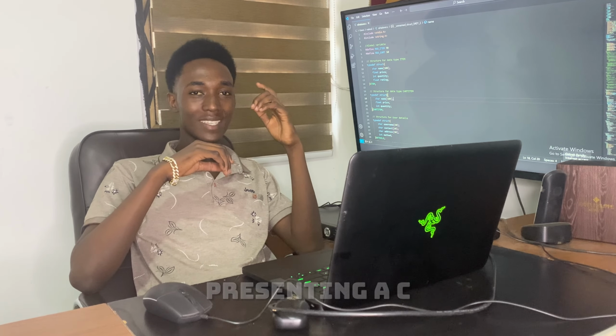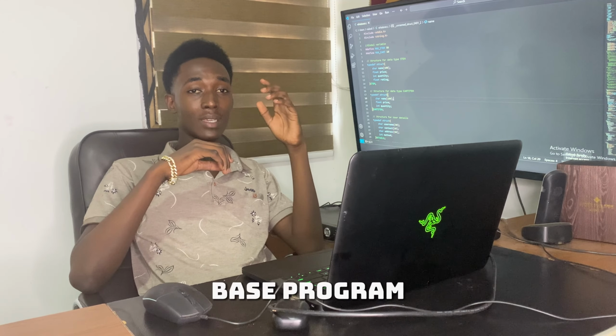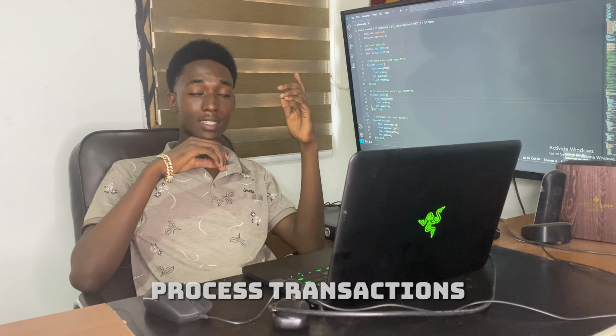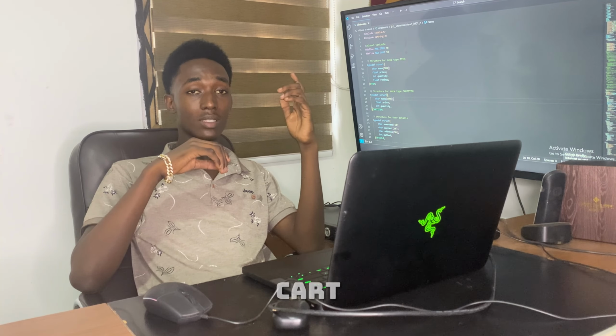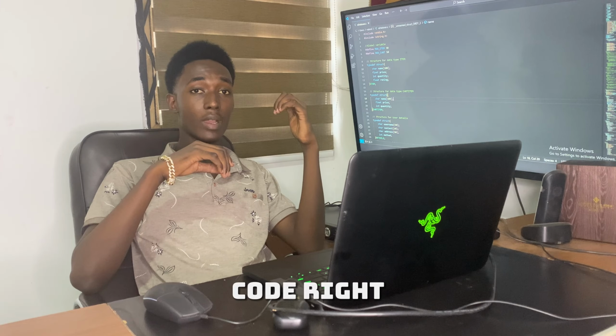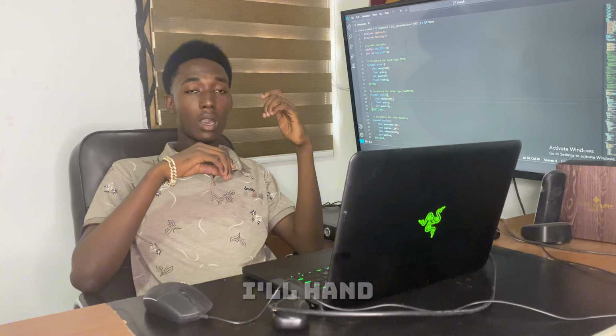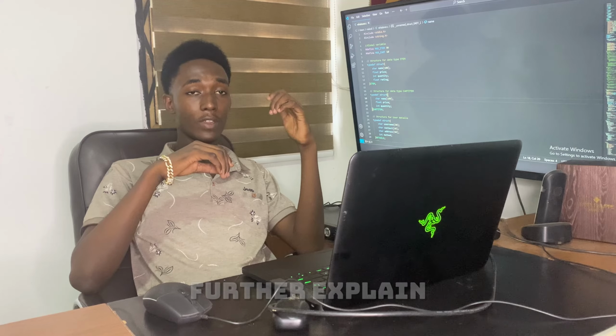Today we'll be presenting a C-based program that will allow users to browse products, track inventory, process transactions, and add or store items to carts. So here is a sample of the code right here, but I'm not going to explain it now. I'll hand it over to my colleagues to further explain it.